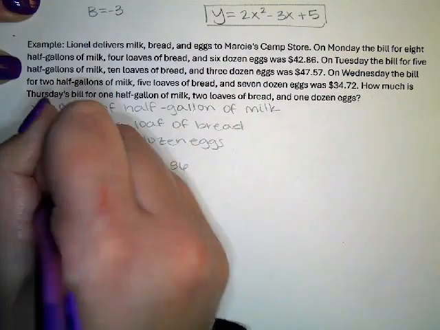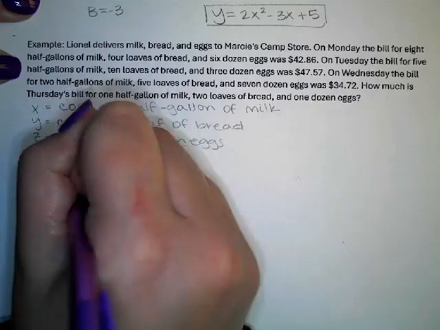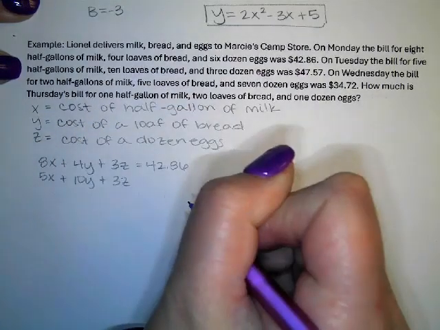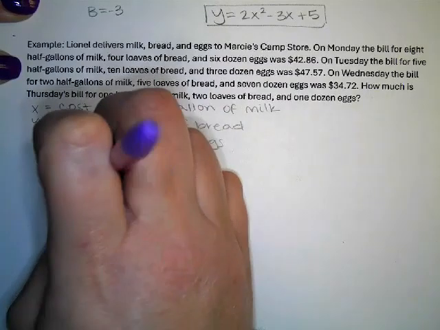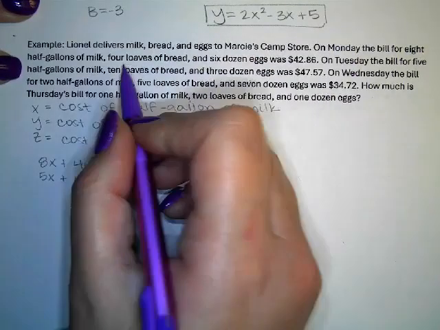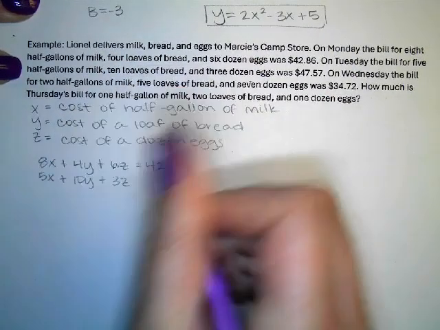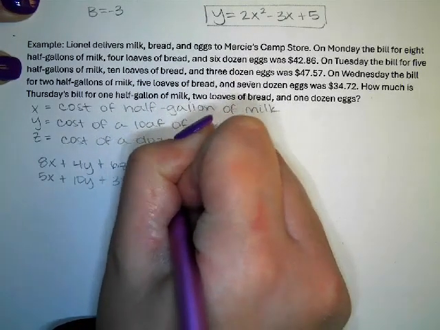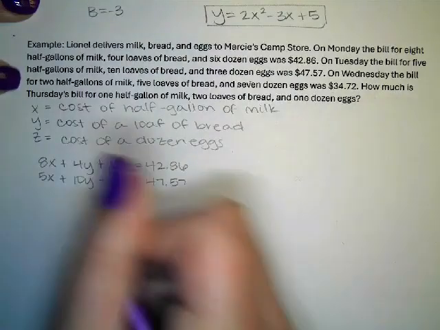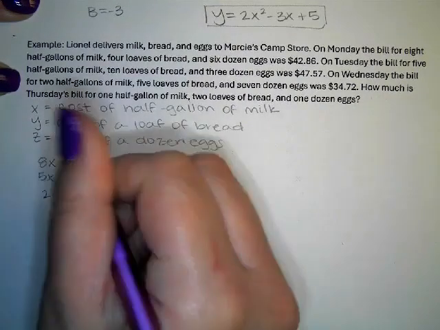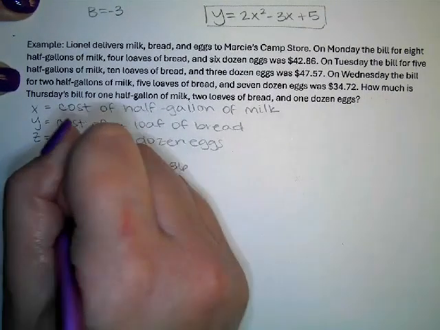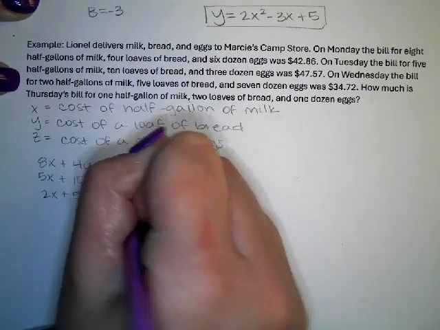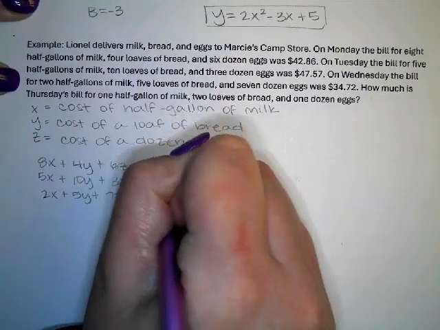Tuesday was 5 half-gallons, 10 loaves of bread, 3 dozen eggs. Sorry, this was 6 dozen. 4 loaves of bread and 6 dozen eggs. Okay, this one was 3 dozen eggs for $47.57. Wednesday was 2 half-gallons, 5 loaves of bread, 7 dozen eggs for $34.72.